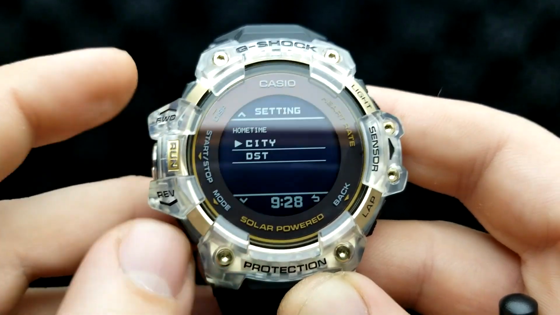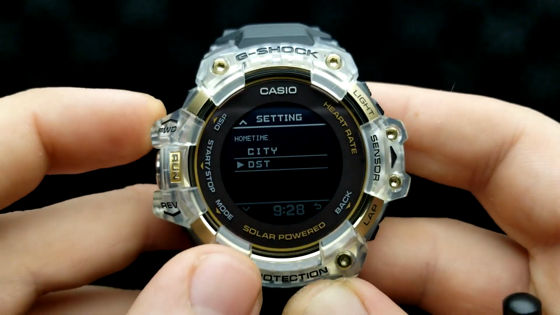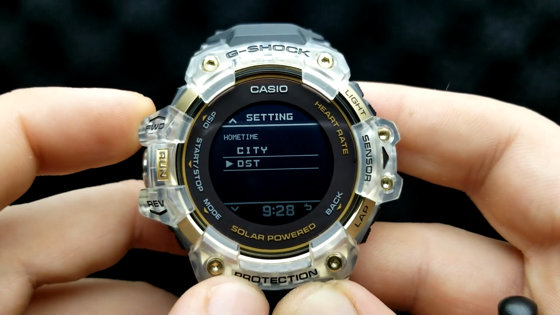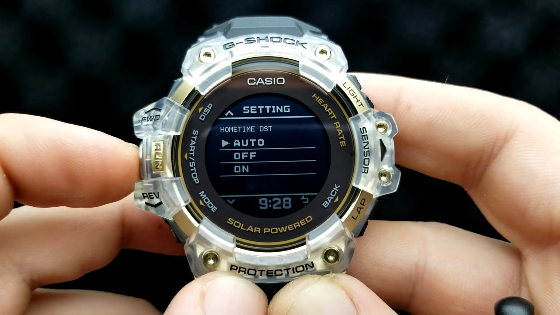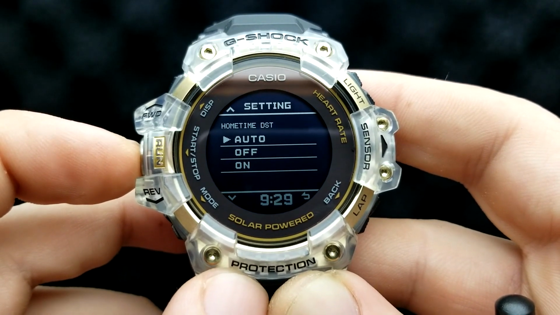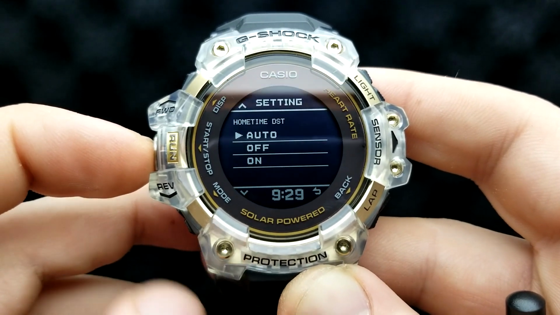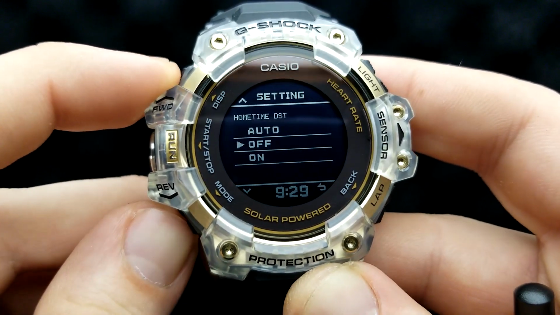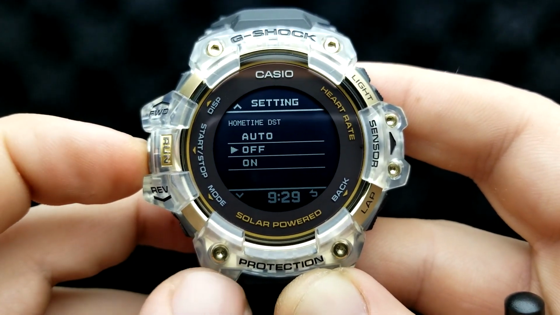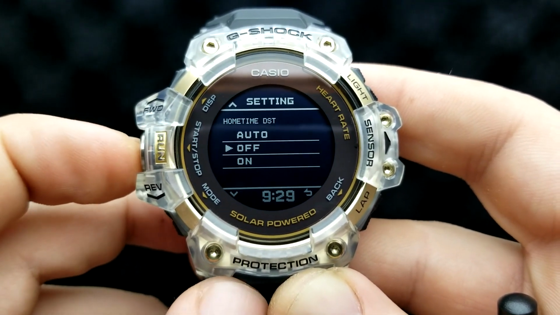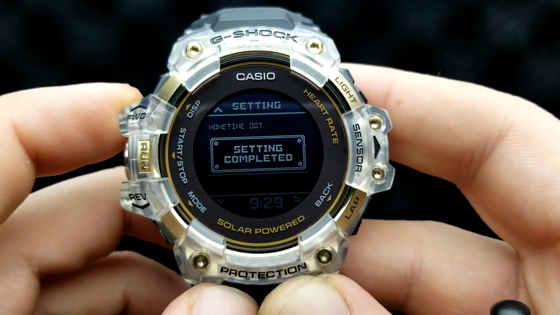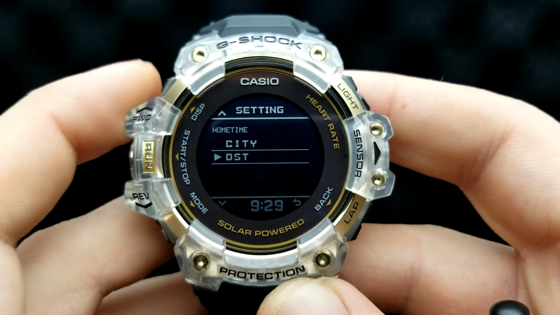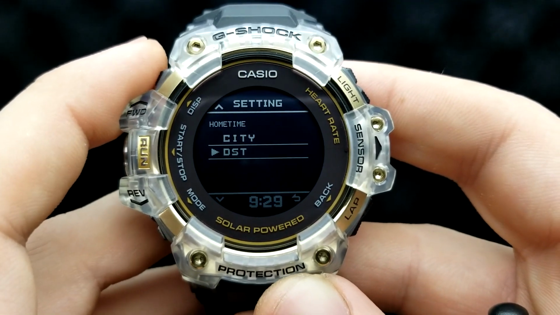Now press the lower button and the arrow moves to DST. Now we press the run button and we are in the position of setting our DST. Is it auto, on or off? In my time zone, currently daylight saving time mode is off, so I'm going to press the run button whilst my arrow is at off, and the watch will implement the setting. So we have set our city and the DST.